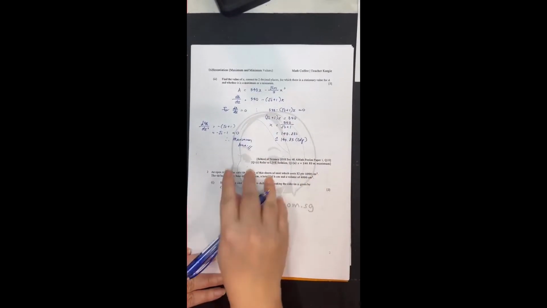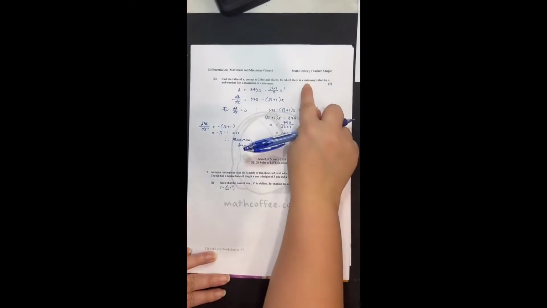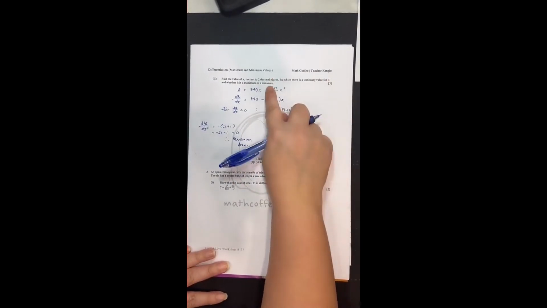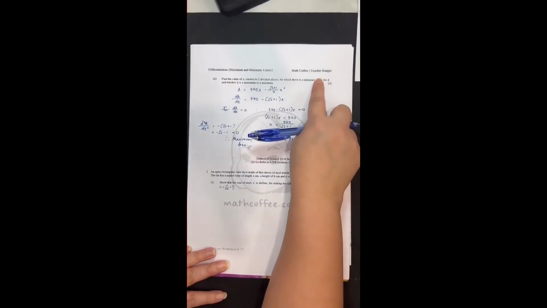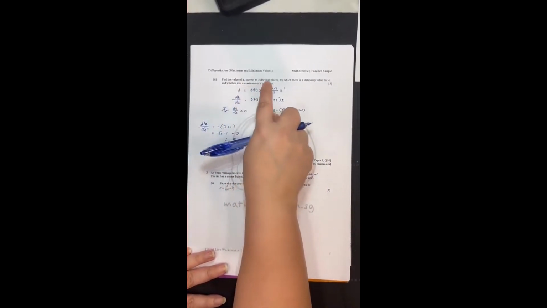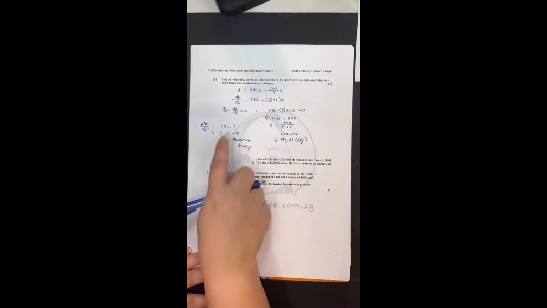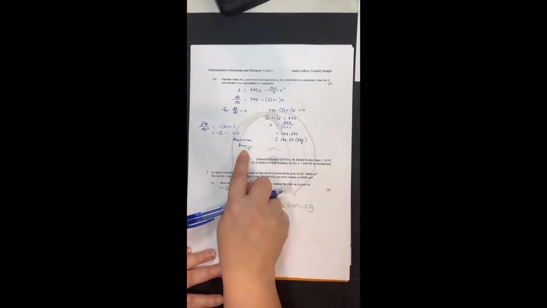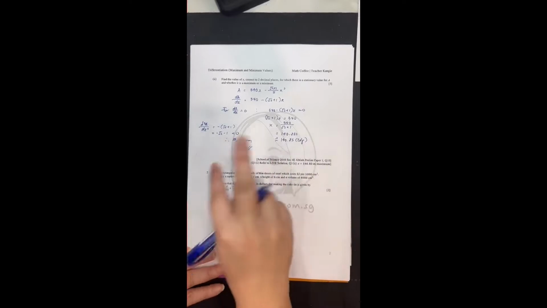Done. So in this question, they did not ask me to find the stationary value of A. They only asked me to find the x that gives the stationary value, which is here, and to determine whether it is maximum or minimum. So I already did my second derivative test to prove that it is maximum. And we are done.